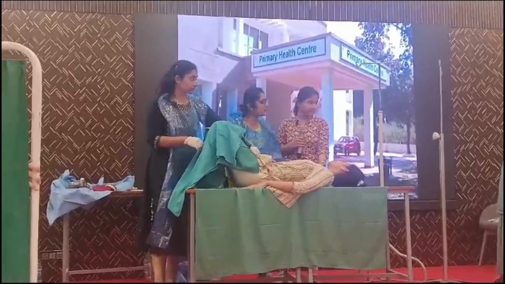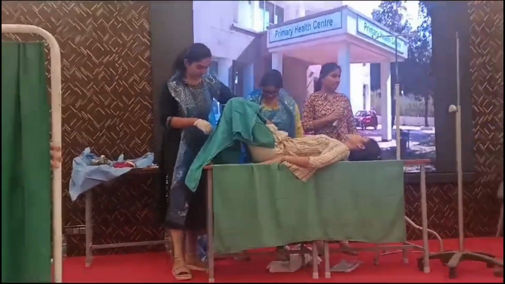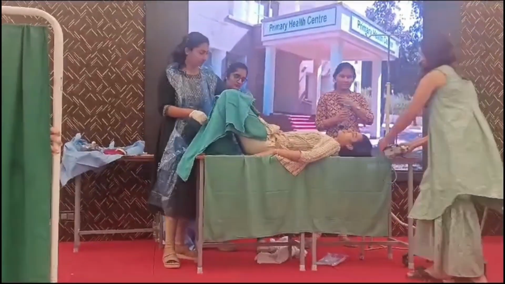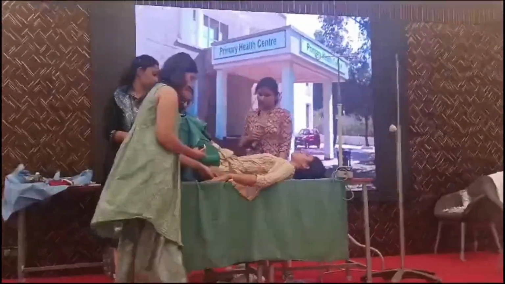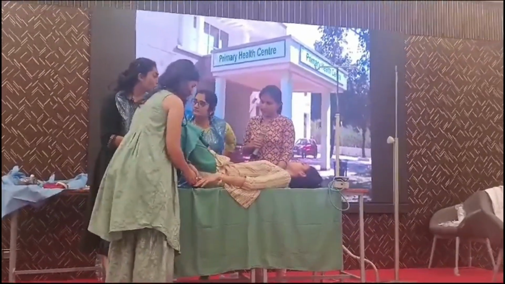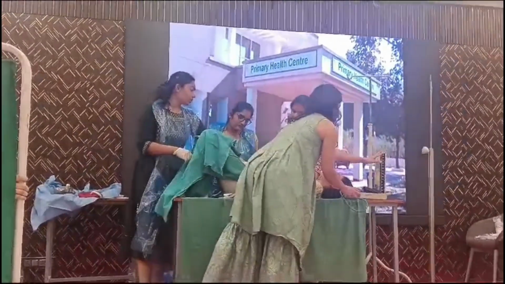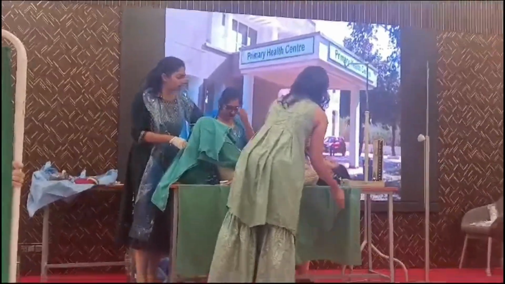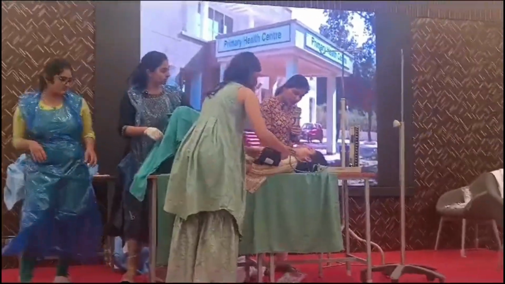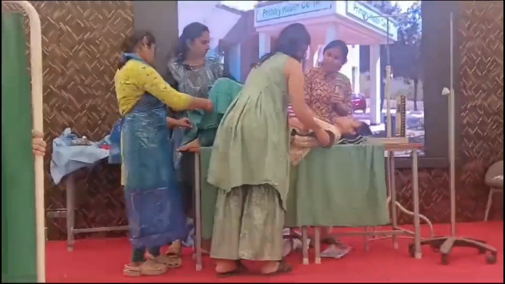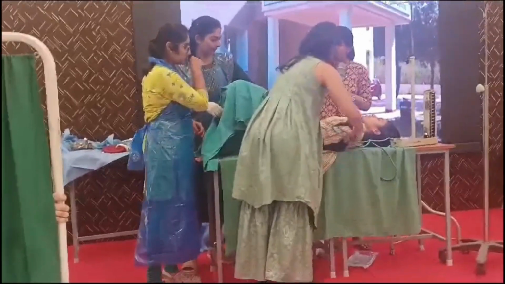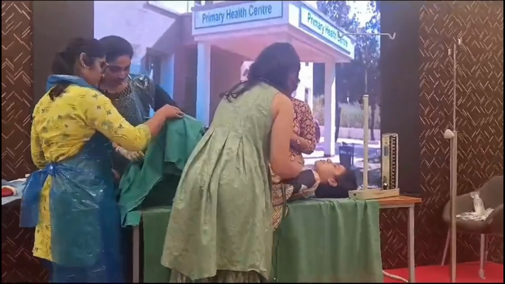Dr. Anusha, please check pulse and BP. Uterus is soft up to the umbilicus. Dr. Kranti, can you please check for pallor and respiratory rate? Patient looks paler, Dr. Meghana, and respiratory rate is 33 cycles per minute.